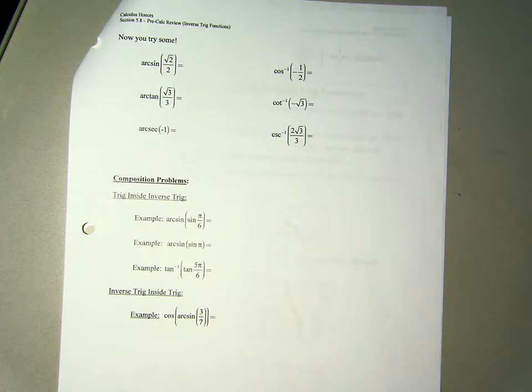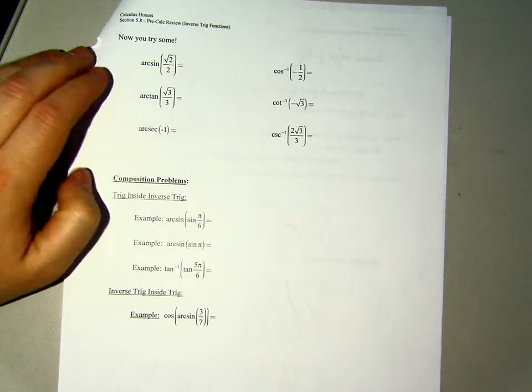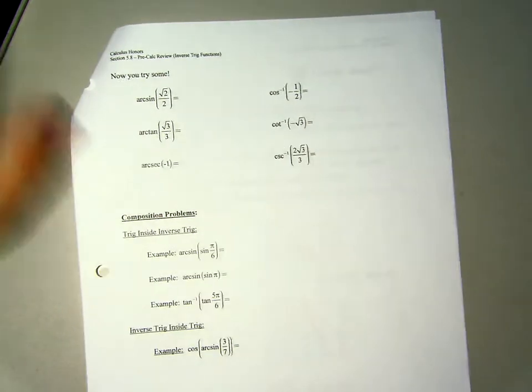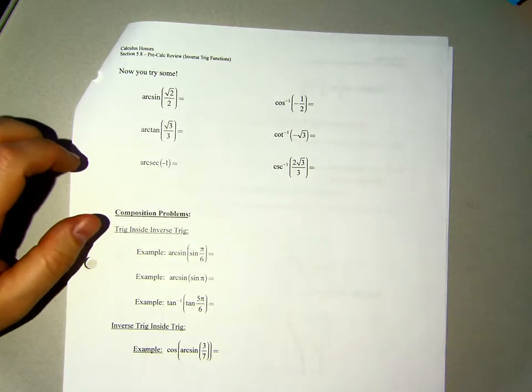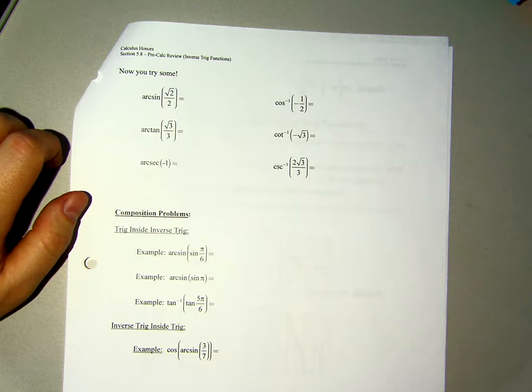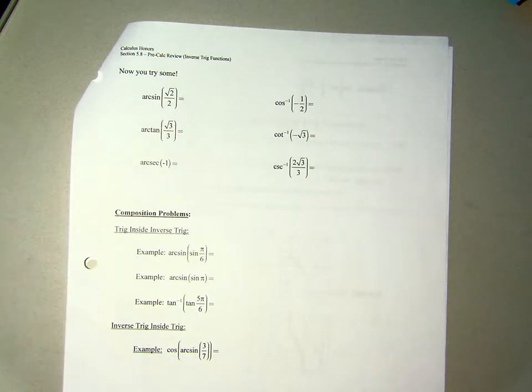And make sure you're paying attention to those quadrants. Just a single number answer. Make sure for arcsine, arctangent, arccosecant, you're in quadrants 1 or -1. For arccosine, arccotangent, or arcsecant, all the things kind of based on cosine, you're in quadrants 1 and 2. Maybe one more minute and then we'll start to talk.